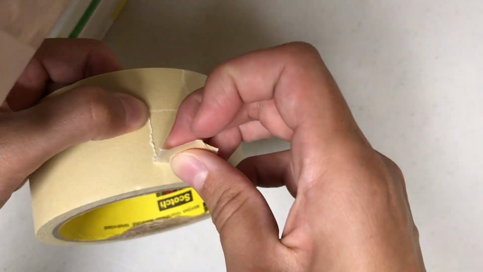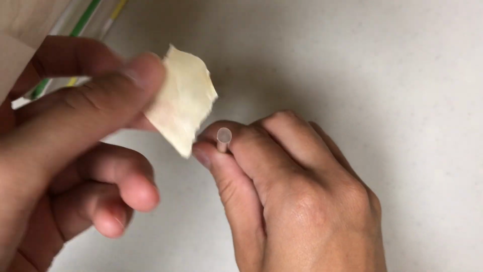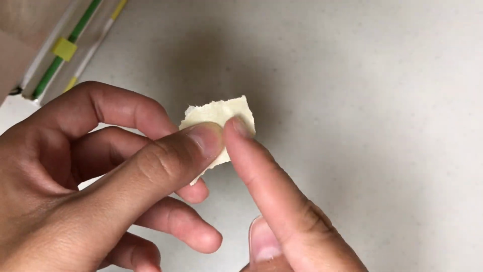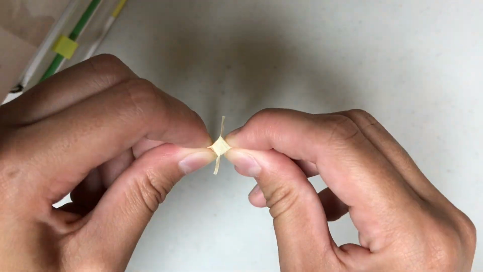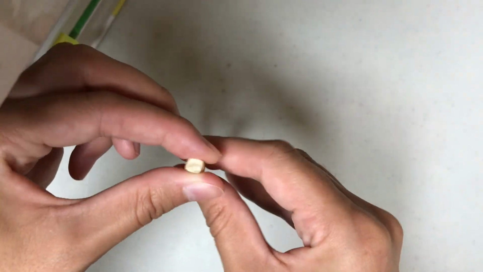Next, take a small piece of tape and use it to cover one end of your straw. Fold down 4 edges and then pinch the corners like I'm doing here. Do your best to make a good seal.